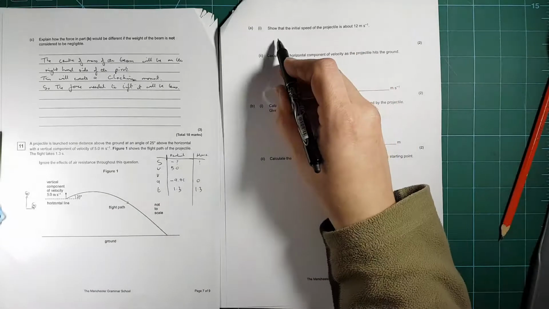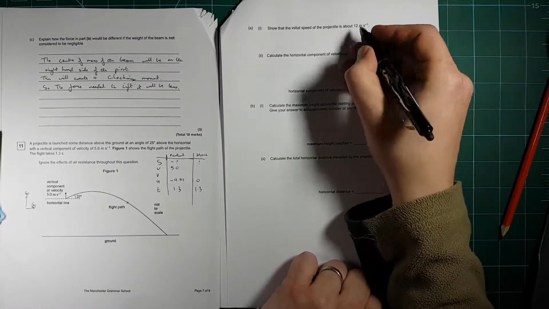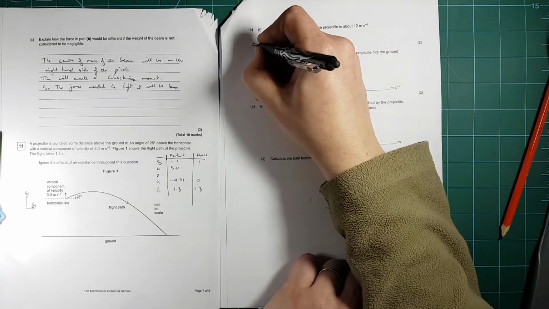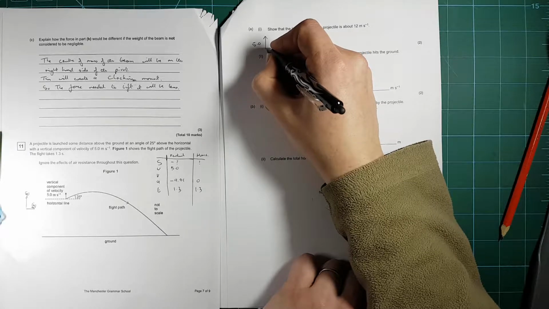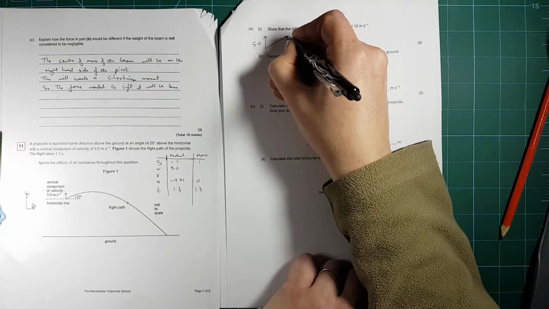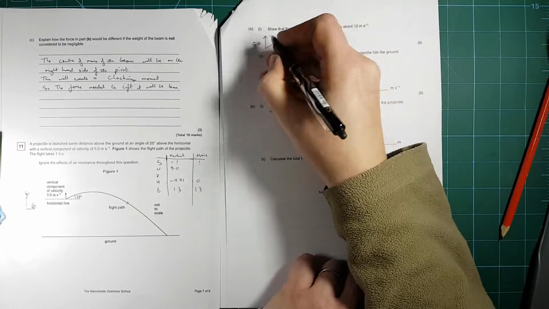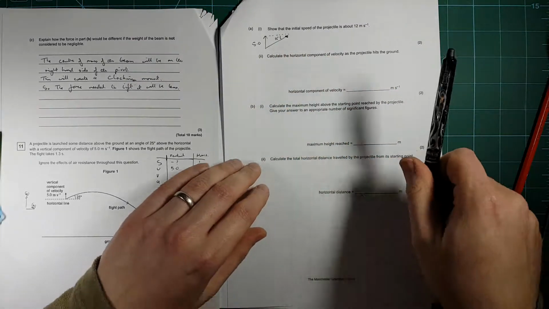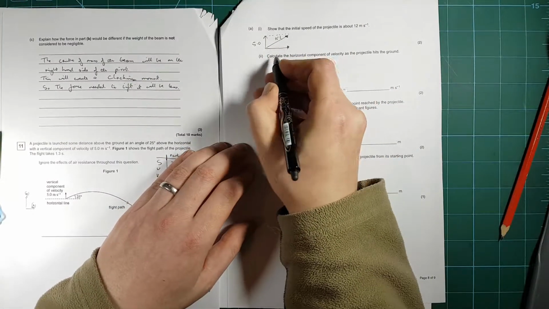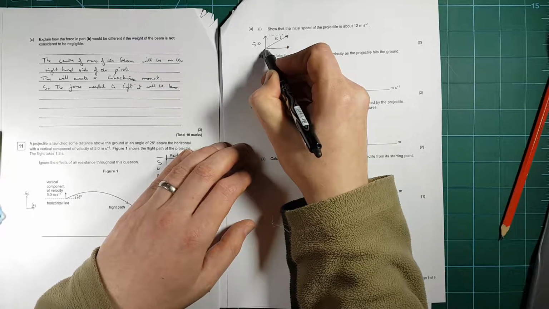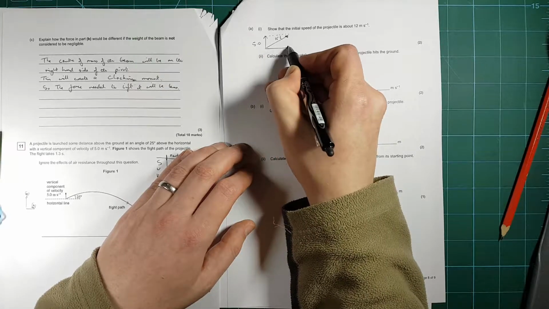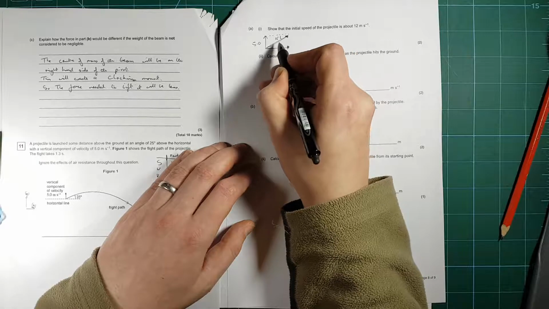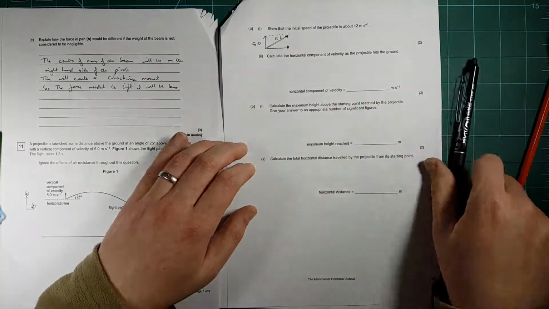Okay. Show that the initial speed of the projectile is about 12 meters per second. So we have 5.0 meters per second there, and that angle there is 12 degrees. That's the horizontal component, that's the vertical component. They add up to make that there. So we've got this triangle here, whichever way you want to think about it. And the length of that is what we're trying to work out, because that's the initial speed of the projectile.